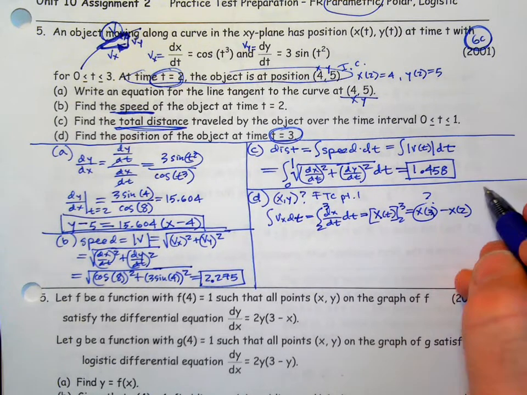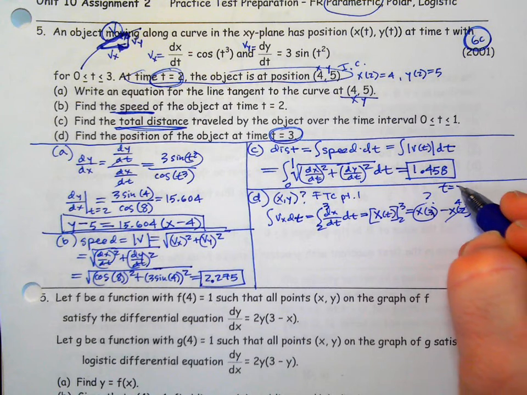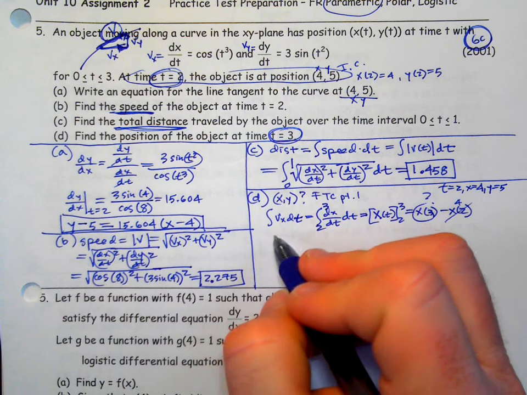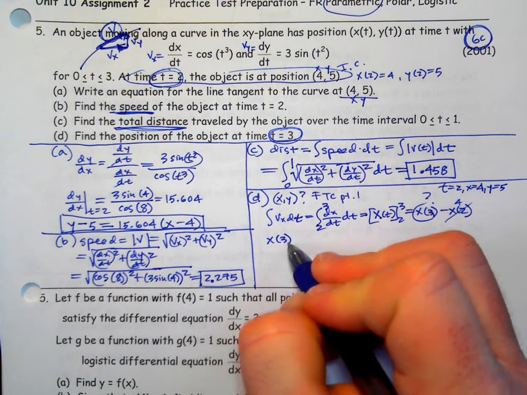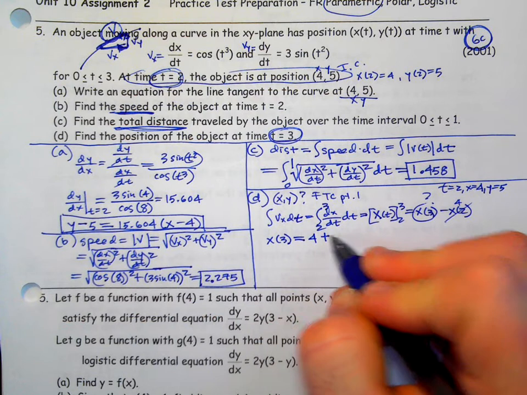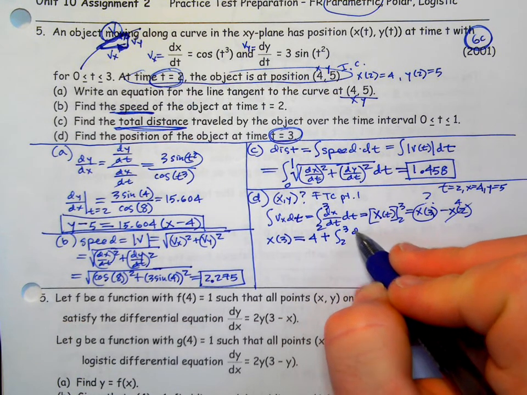You know that x2 is 4, right? Because at time equals 2, x equals 4, and y equals 5. That was the initial condition they gave you. So we're going to say, all right, let's rewrite this. x3 equals 4 plus the integral from 2 to 3 of dx/dt.